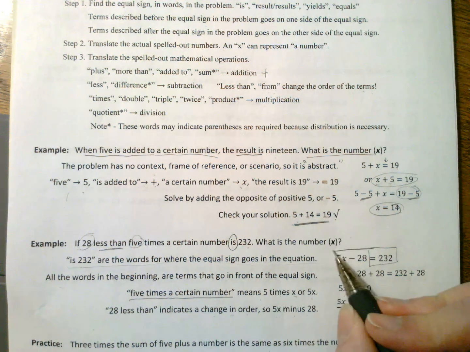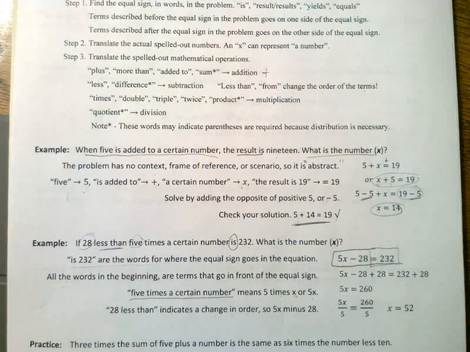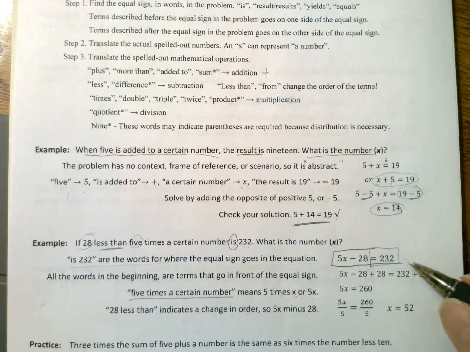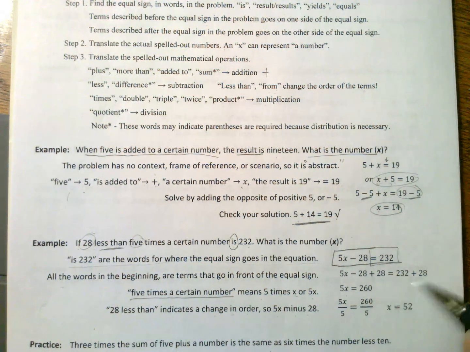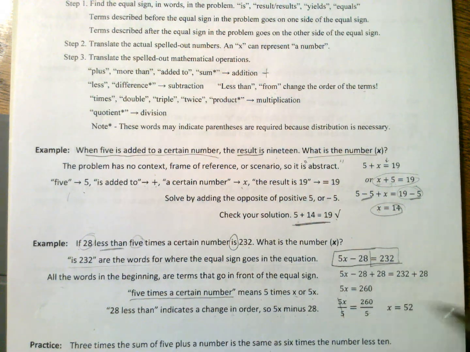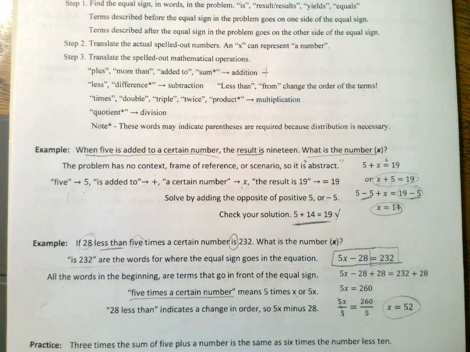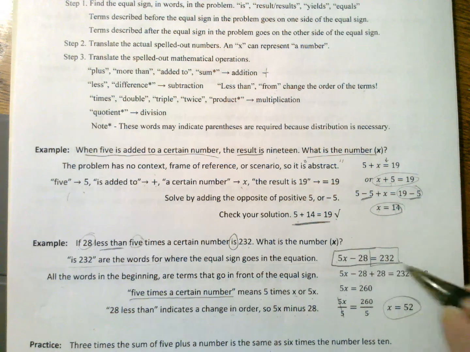So here's my equation, 5x minus 28. That's what I need to write down, and then solve as you will. Move the 28 to the other side, combine like terms, and then get rid of your 5. And that's that. And you could put this in: 5 times 52 minus 28 is 232.